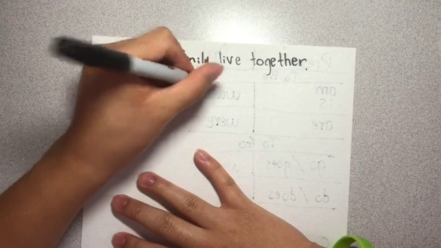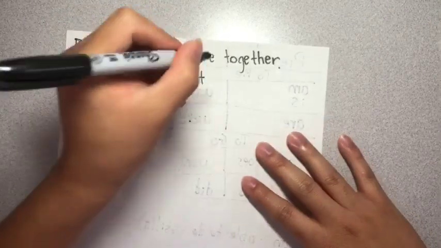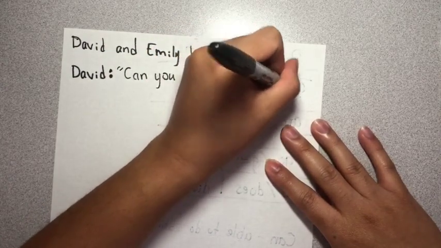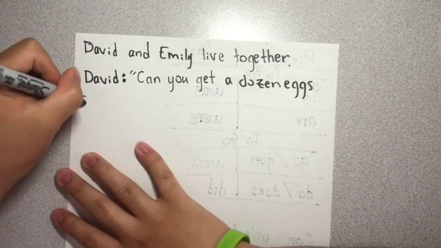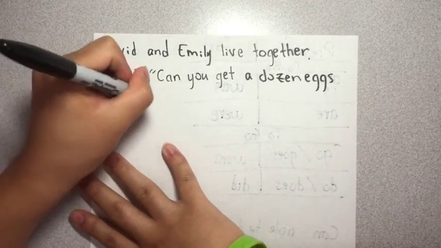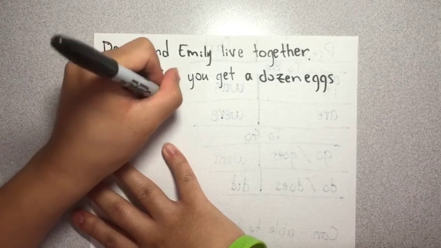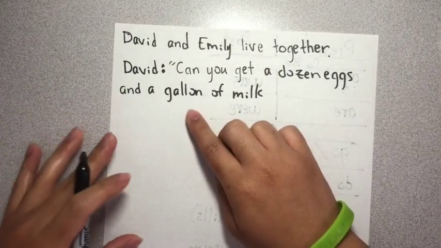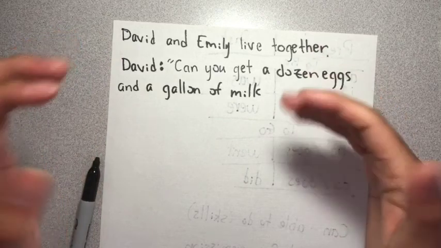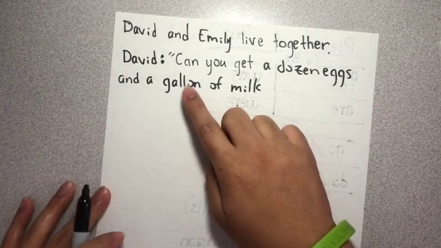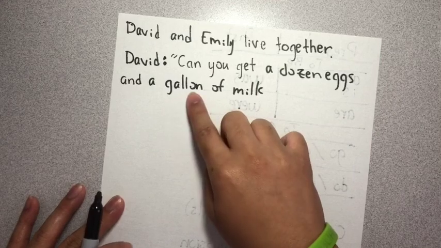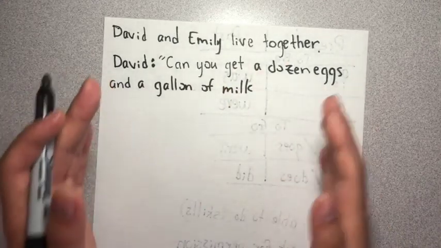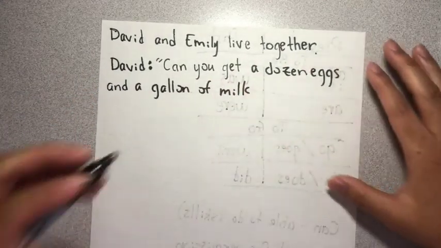Can you get a dozen eggs and a gallon of milk? A gallon is the big bottle of milk, the really big bottle. It's like this big. It has a lot of milk. We call it a gallon of milk because this is a measurement for liquids, things like milk, things you can drink. We say a gallon of milk. It's a big bottle. So can you get a dozen eggs and a gallon of milk at the store?